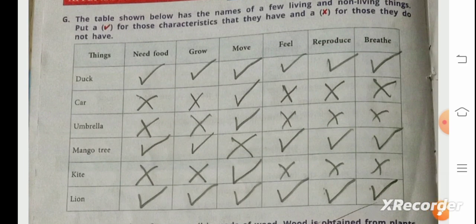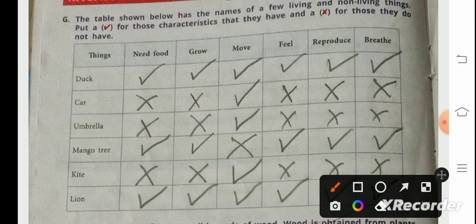Yes, what they have said. The table shown below has the names of a few living and non-living things. Put a right mark for those characteristics that they have, and wrong for those they do not have. Yes, duck needs food and it will grow. It moves. It has a sensation of feeling. Reproduce, breathe. Yes, all true. Car doesn't need food. Okay, but it moves from one place to another, though the car depends on humans. Someone is required for the movement of the car. But still it moves.